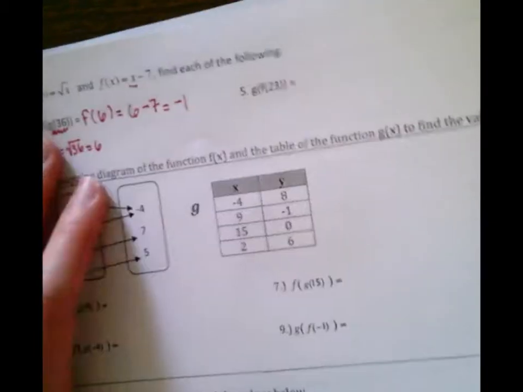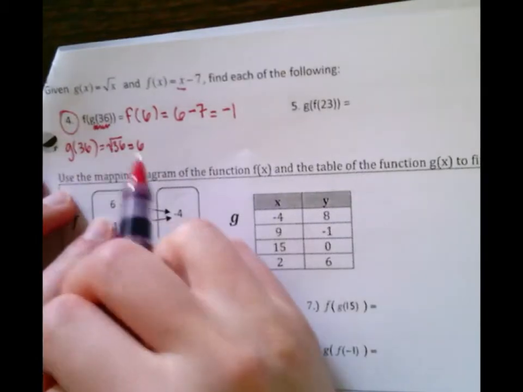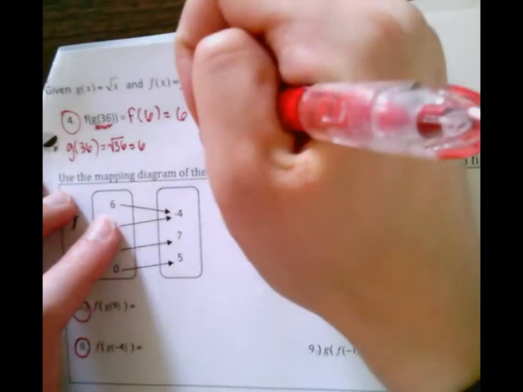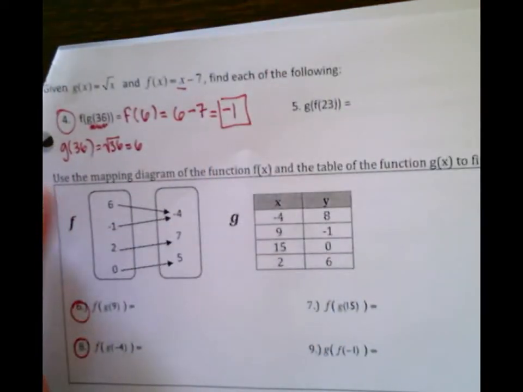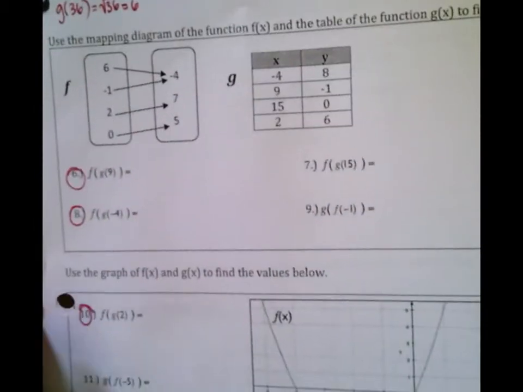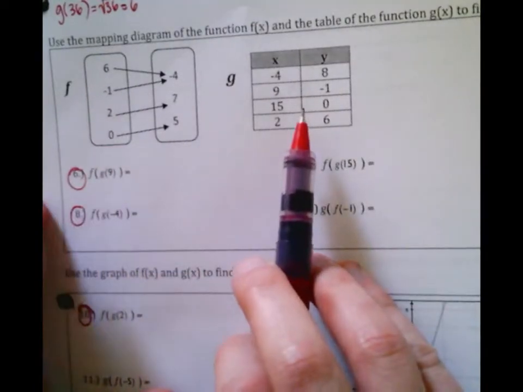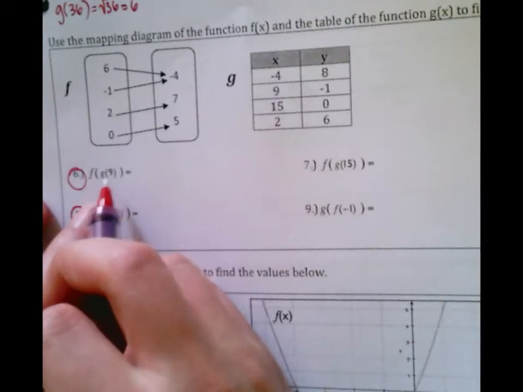Okay, so that's an example where I'm finding a specific value, and I get one number answer as my final answer. Okay, so now we're going to look at some examples where I'm given my information about the functions in a slightly different form. So here we have a mapping diagram or a table, but it works kind of the same way. So first let me see, what is g of 9?